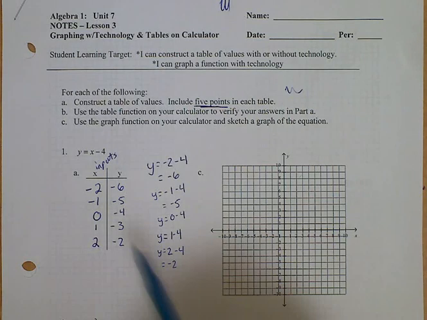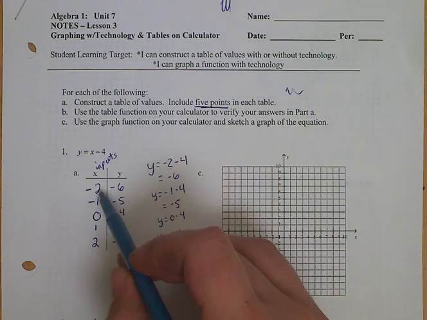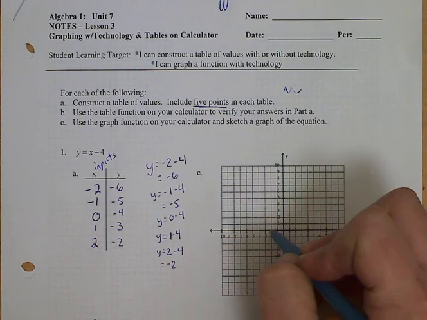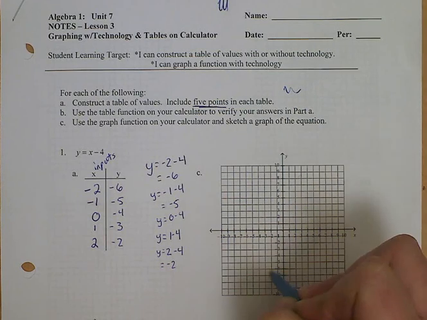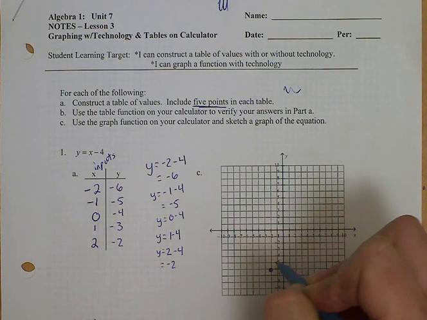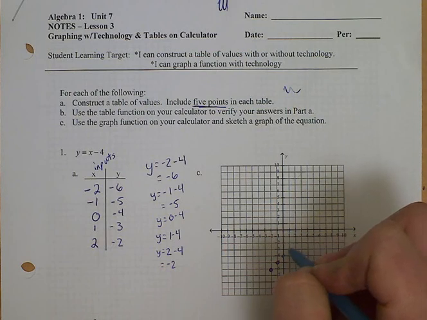Okay, so now I have a table of values, and now I'm going to graph it. So -2, -6: you go left or right, and then up or down. So -2, -6 is going to be right there. -1, -5 is right here. 0, -4, 1, -3, and 2, -2.